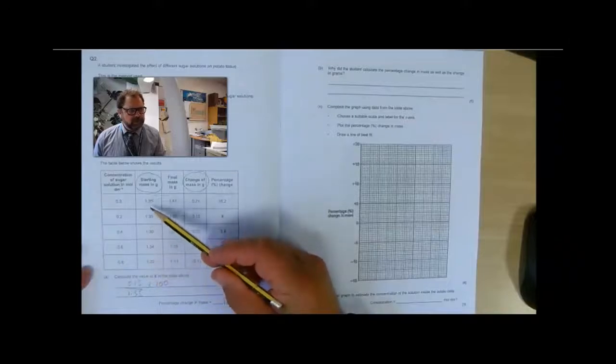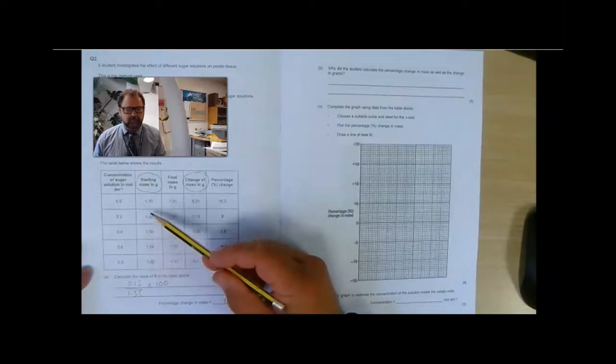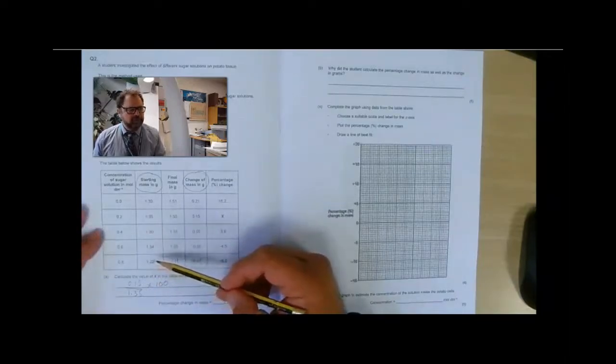So in order to make it a valid comparison between the different pieces of potato, rather than saying how much has the mass changed by, we're saying what percentage change has happened compared to its original slightly varying mass.